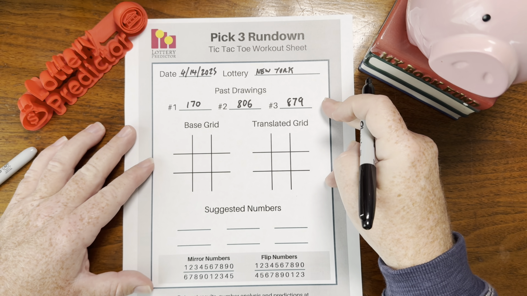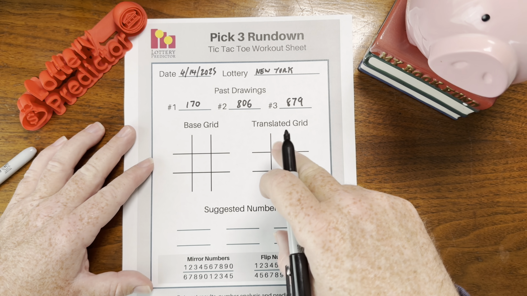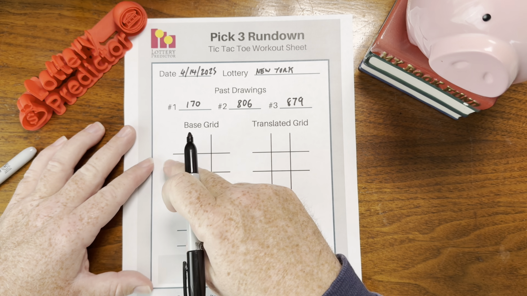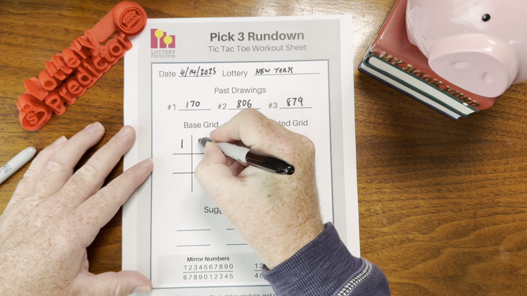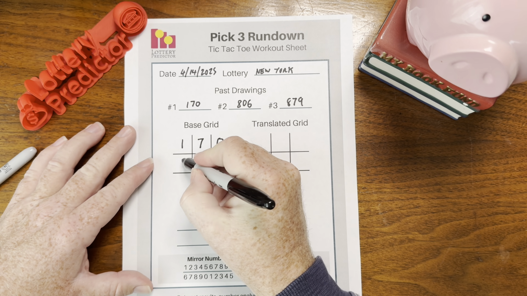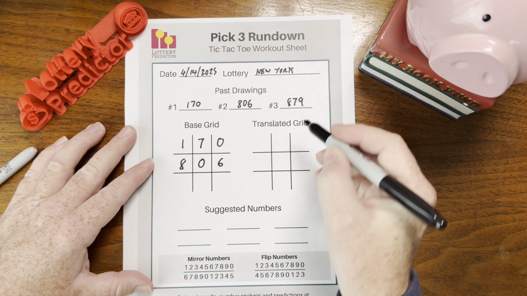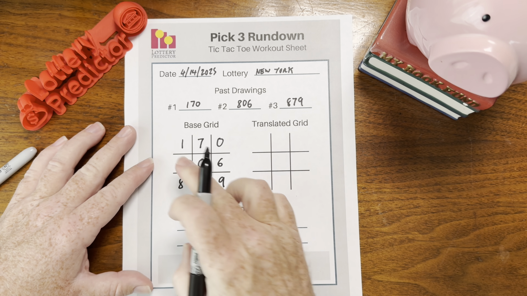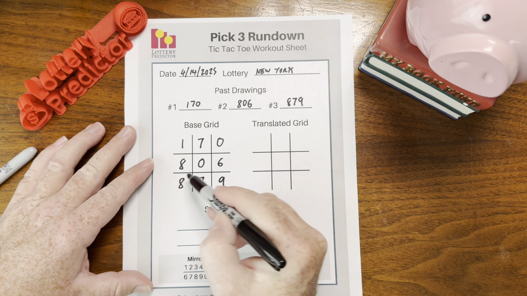So we're starting off with our 3 numbers, and we're going to put these into our grids. I'll show you how to fill out each of these grids. We're going to start with our base grid, and it's very simple. You just take each number and put them horizontally across in the grid. So we start with the 170, so we have that number across here. Our second number, an 806 across horizontally there, and then our last number, an 879.